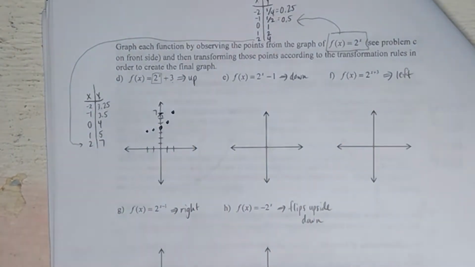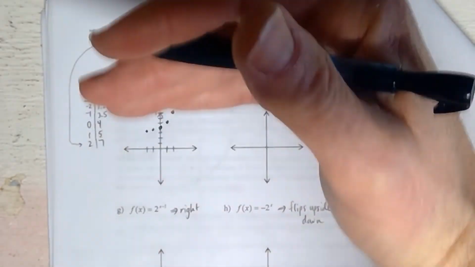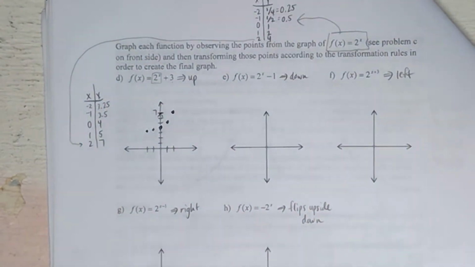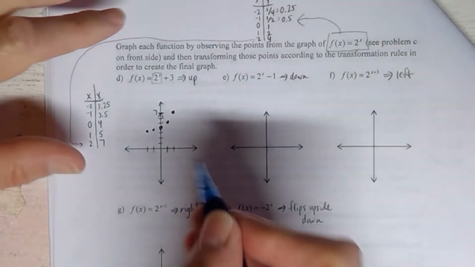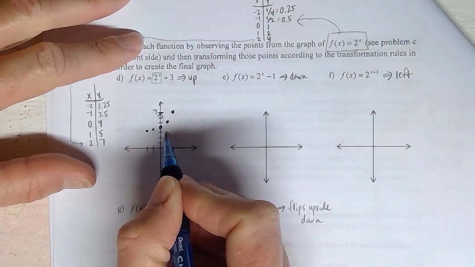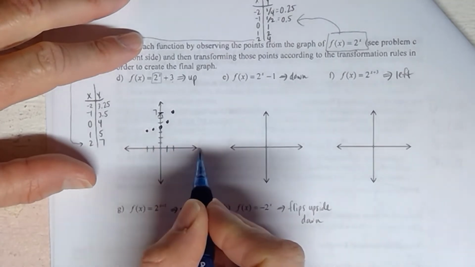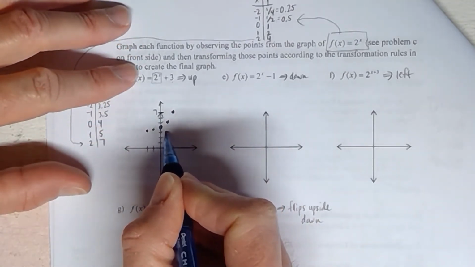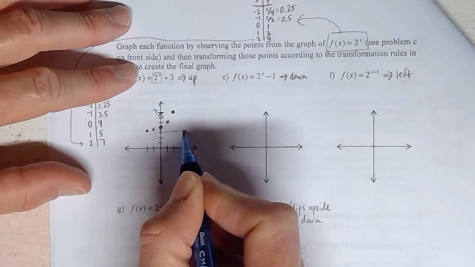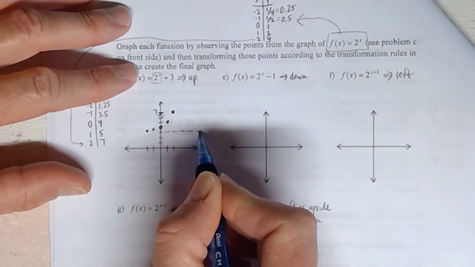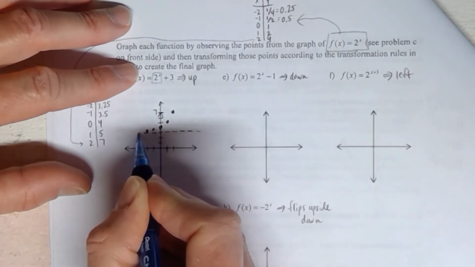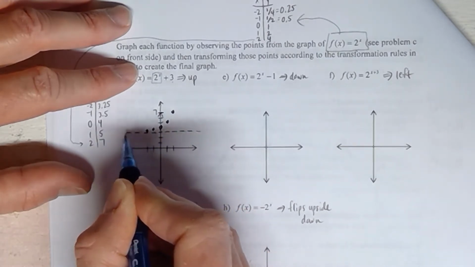One other thing I really want to make clear, you guys: when you go up or down, the asymptote is moving too. The asymptote is no longer going to be the x-axis because it's going to move up, so I need you to put a dotted line right here. Don't make it a solid line. Asymptotes are not allowed to be solid lines because they are not part of the graph. A solid line would imply that it was.